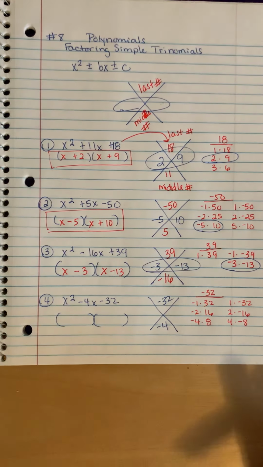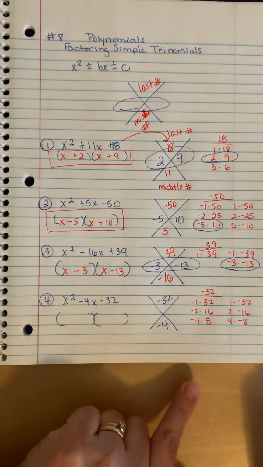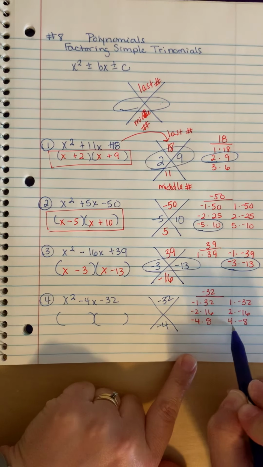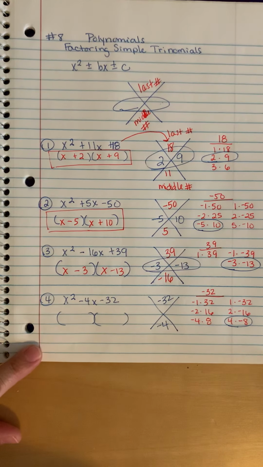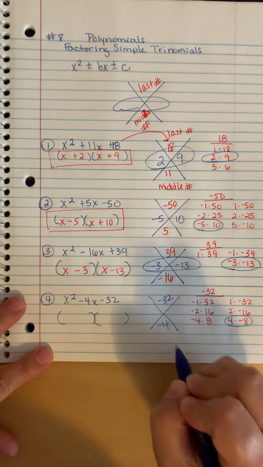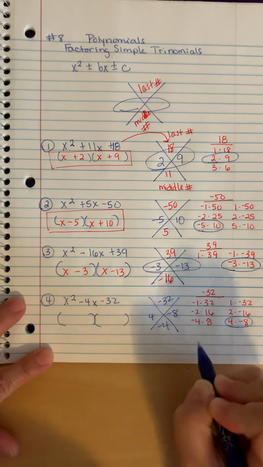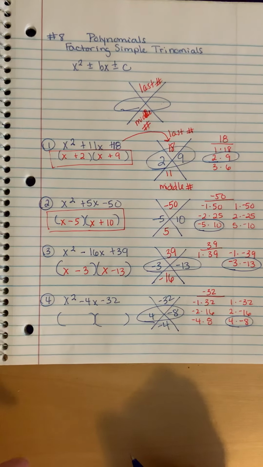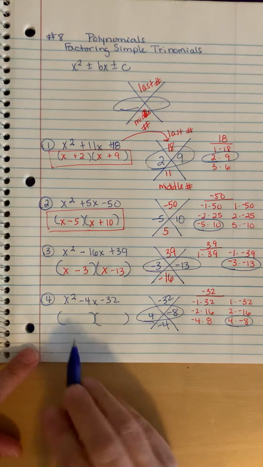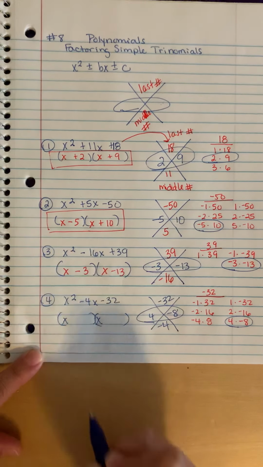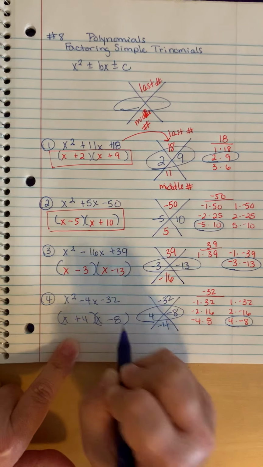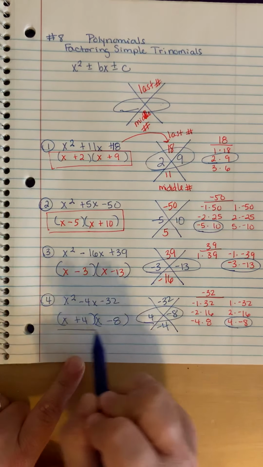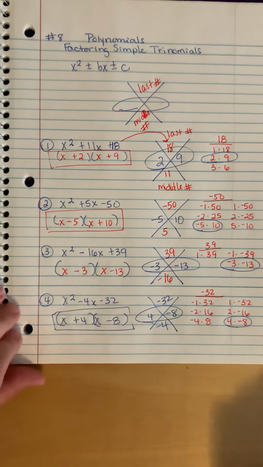Which one of these adds to be negative 4? 4 plus negative 8 is negative 4. So I will have a 4 and a negative 8 here. This is what I'm referring to to put into my parentheses. So each spot's going to start out with an X. And I'm going to have a plus 4 and a minus 8. And this is my answer right here.